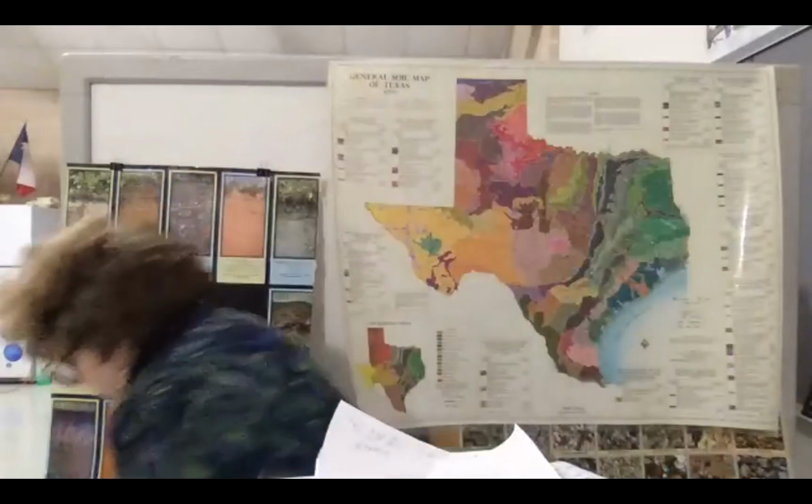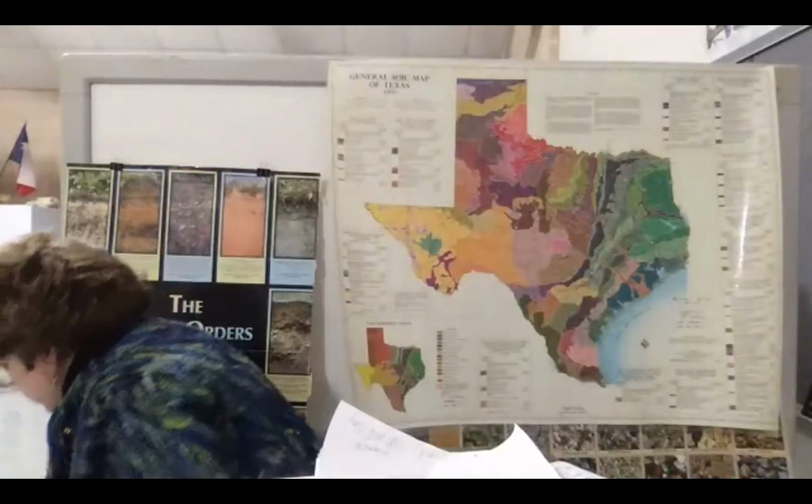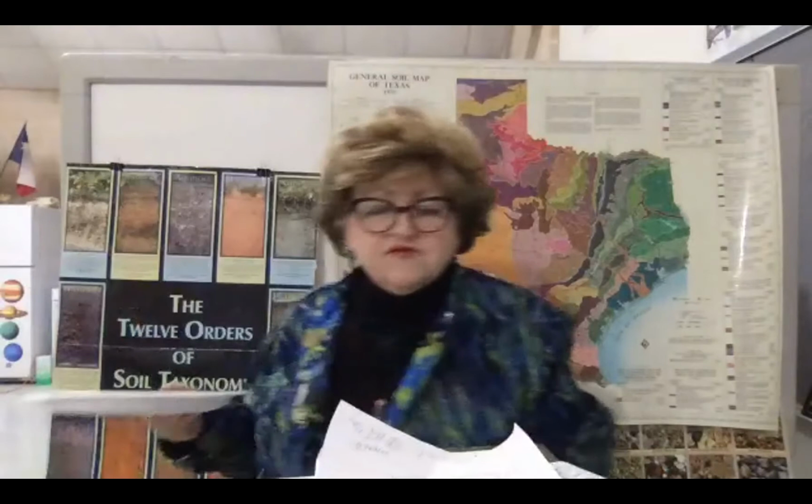All right, now, here is our environmental center. It is on a farm. We've got 240 acres.